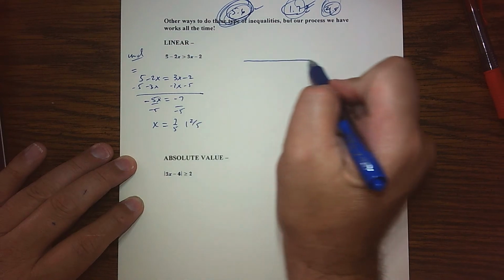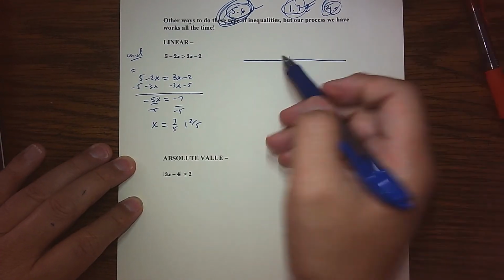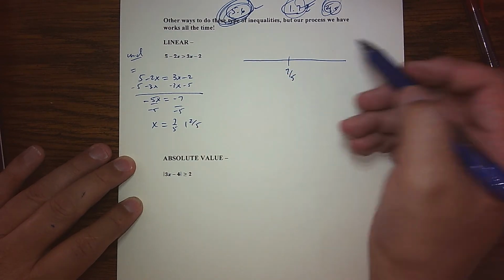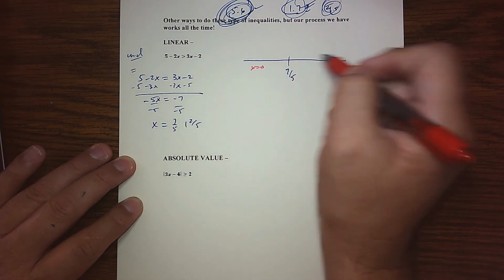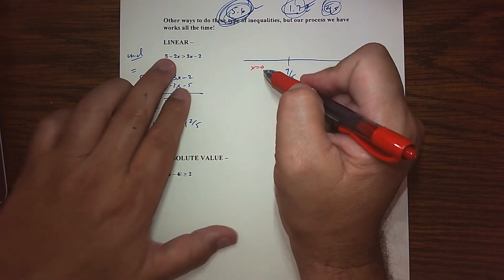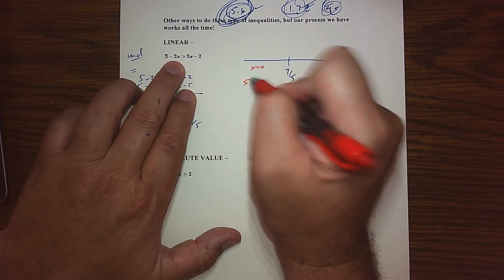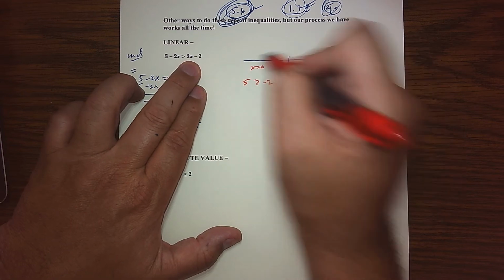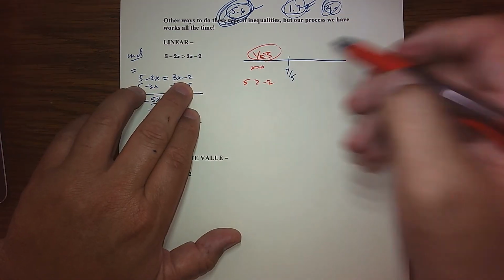So I'm going to come to my number line. I know 7/5 is on the number line somewhere there. So my behavior is to the left or to the right. So we just have to test intervals. So testing the intervals, x equals 0 is available on this side. When I plug that in there, 5 minus 0 is basically 5. Is that greater than 0 minus 2? And the answer to that is a resounding yes. That is true.